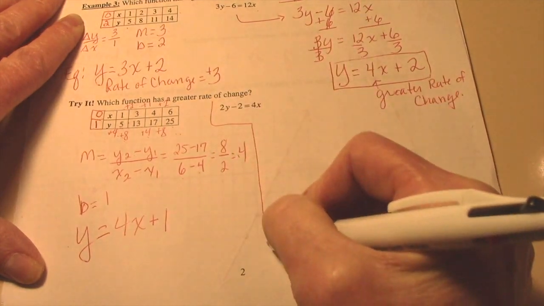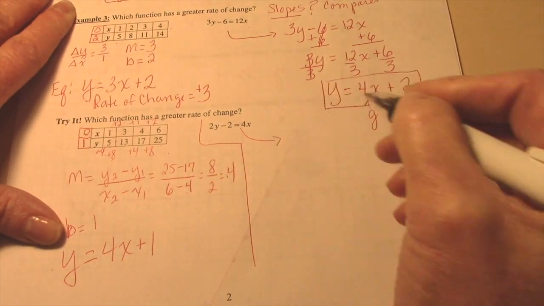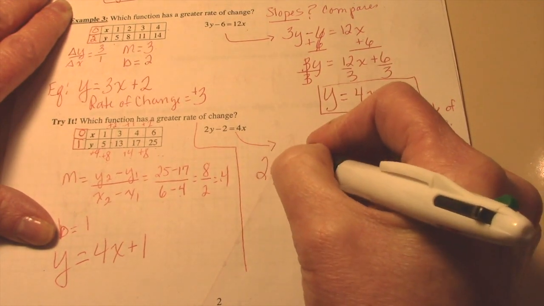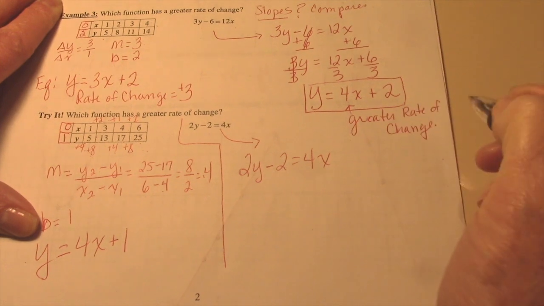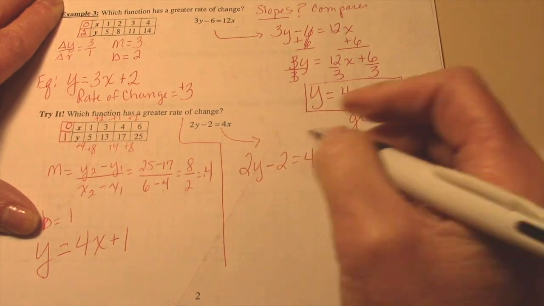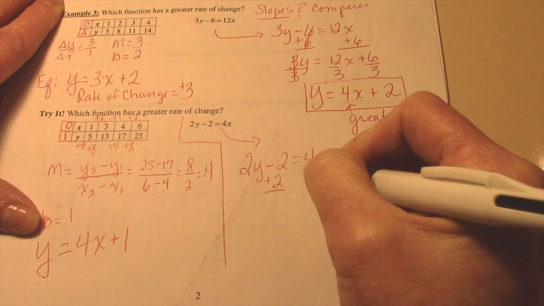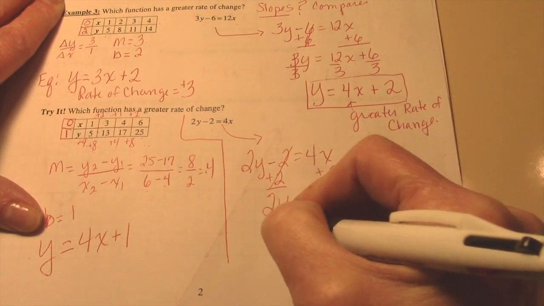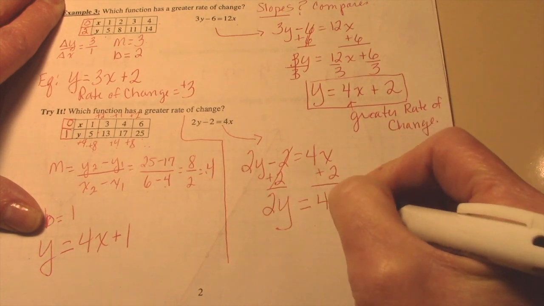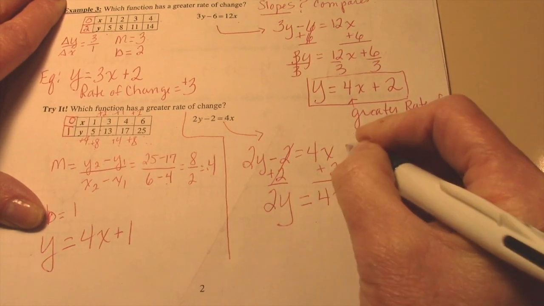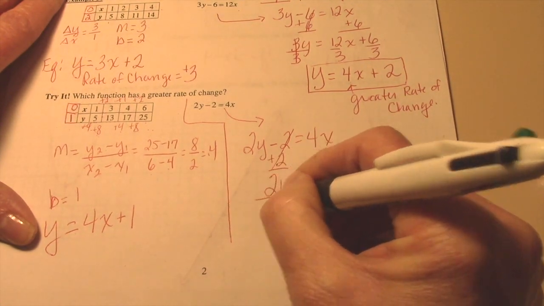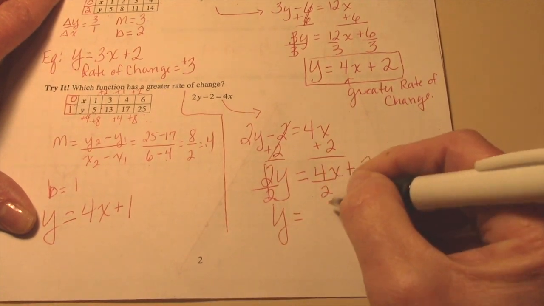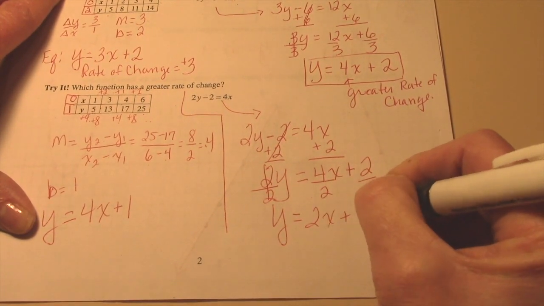Okay? Let's do this one. Can't figure it out here the way it is. We have to rearrange the equation. 2y minus 2 equals 4x. I need to get y alone. So I start moving everything. Plus 2, plus 2. Remember, they're not like terms. So I get 2y equals 4x plus 2. I just slide the 2 up. Divide everything by 2, by 2, by 2. y equals 2x plus 1.